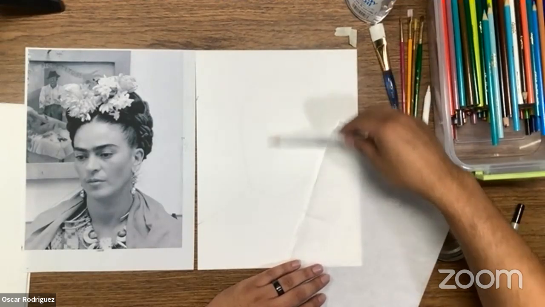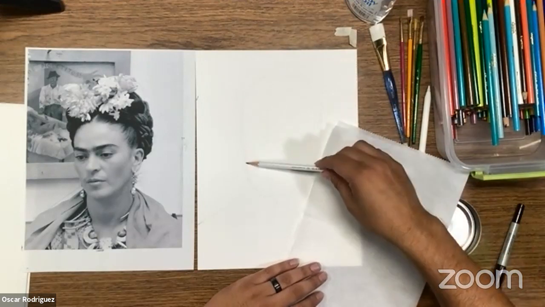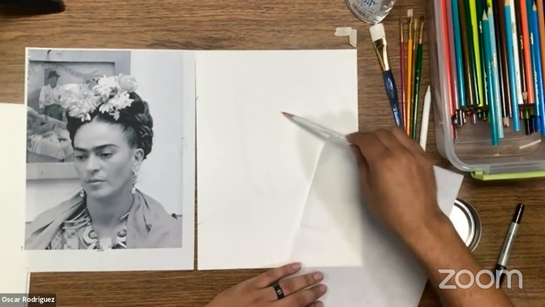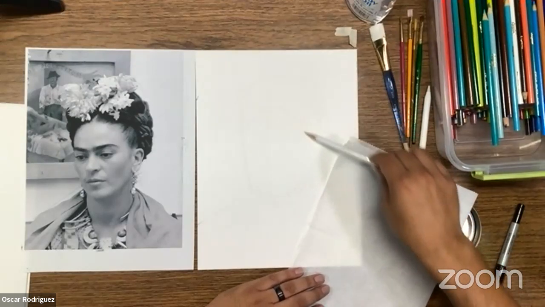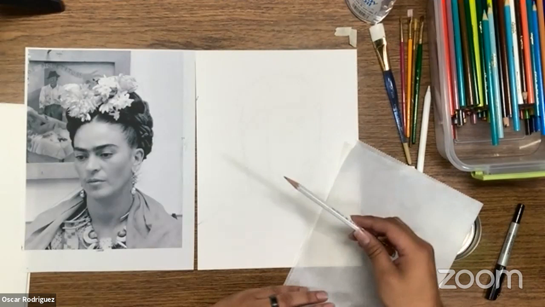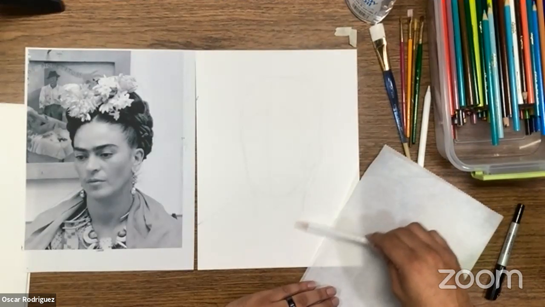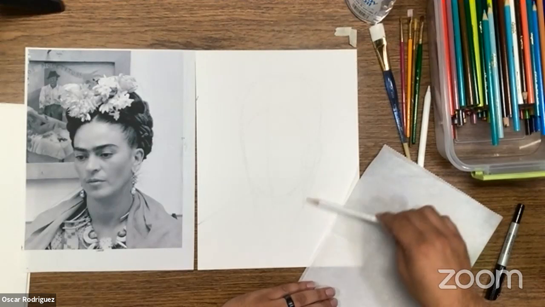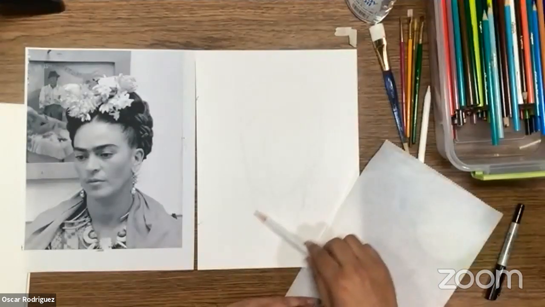So right now I'm gonna do that center line that I was talking about right here. And then we got this other circle right here, the ear. And right now I'm just very loosely drawing this. Very sketchy.